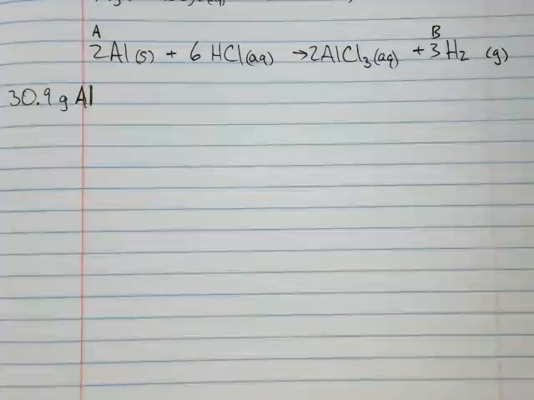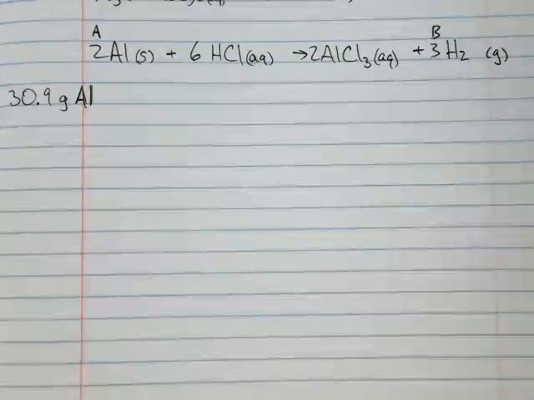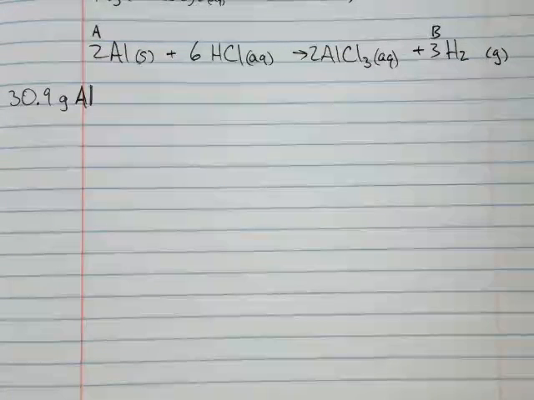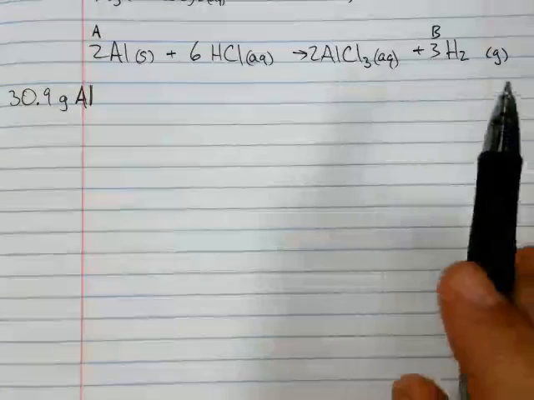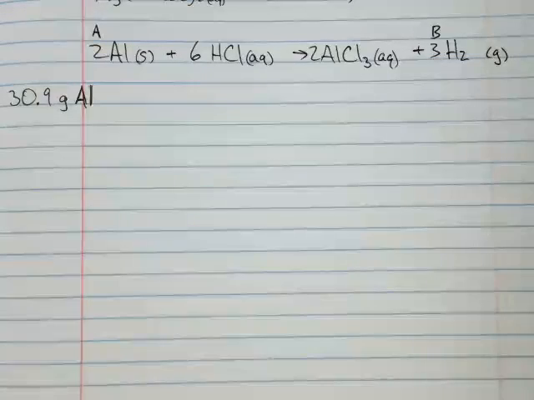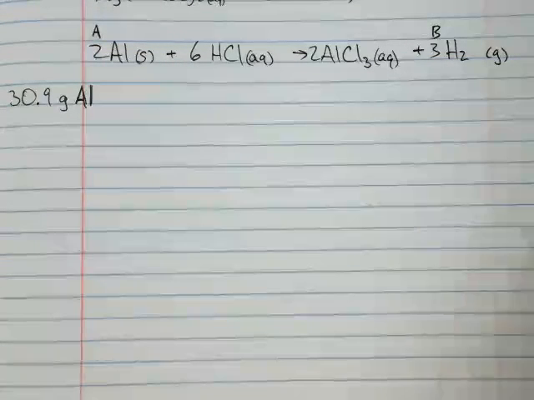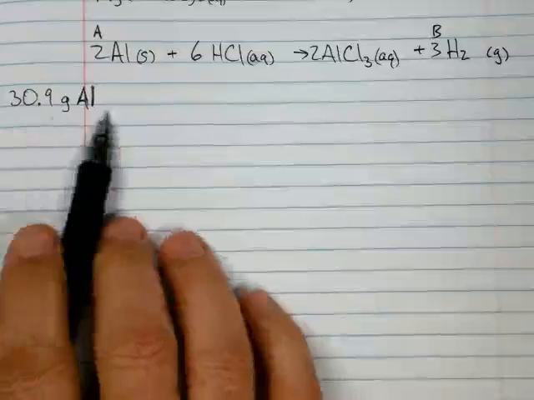But it usually would be volume. Almost every time it's volume, but this time we're actually looking for the mass, which is not very common to ask for, but in this case we are. So we're going from mass of A to mass of B. What's your next conversion factor after this?